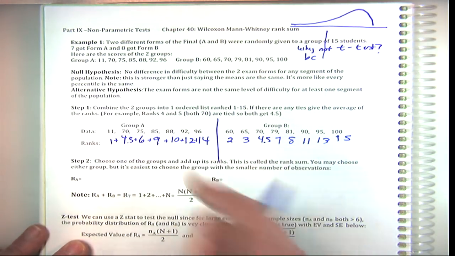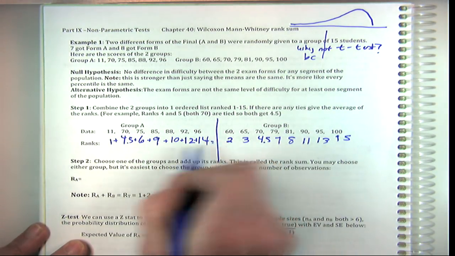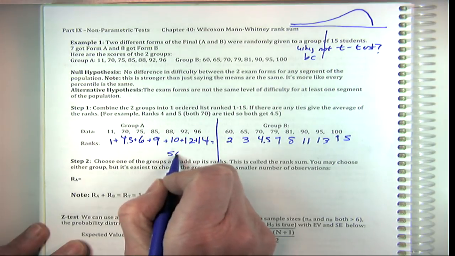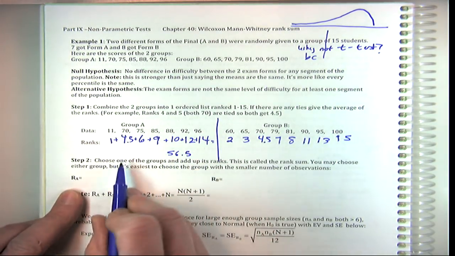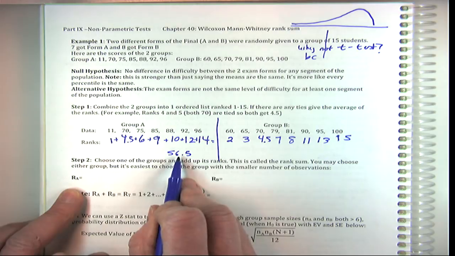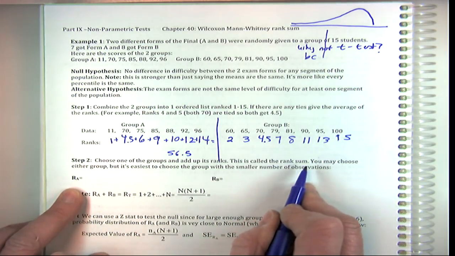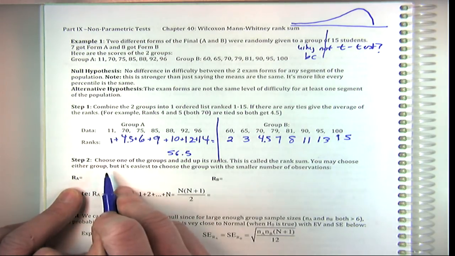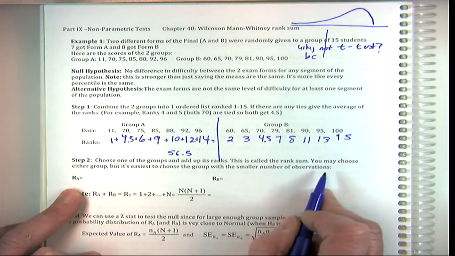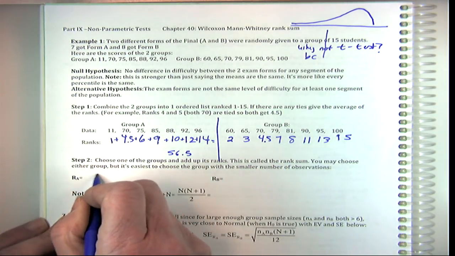And what do we get? When we do that, I added them all together and I got 56.5. So you choose one of the groups and add up its ranks. We did that. This is called the rank sum. You may choose either group, but it's easiest to choose the group with a smaller number of observations. So I chose this one, so that's 56.5.